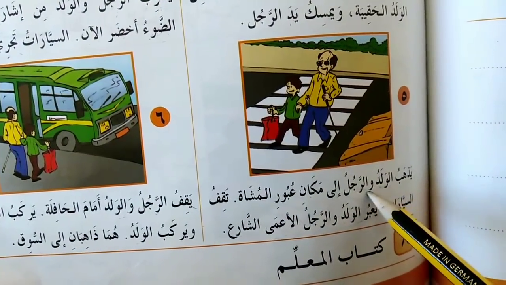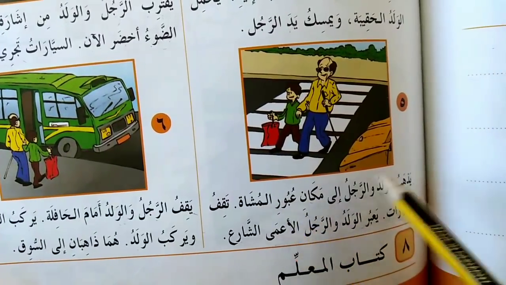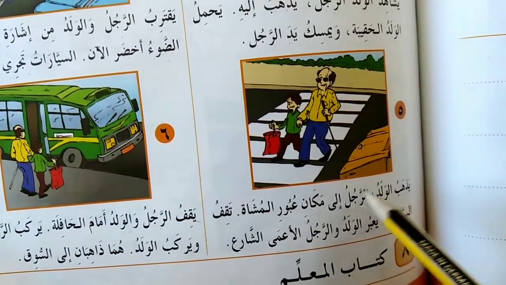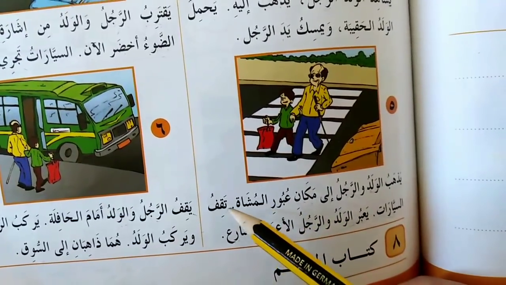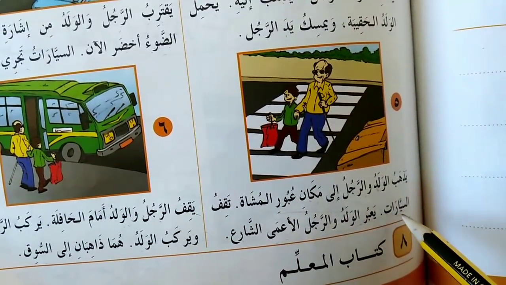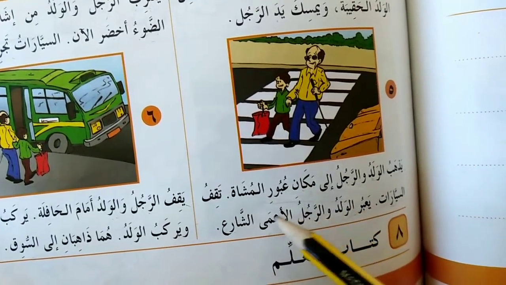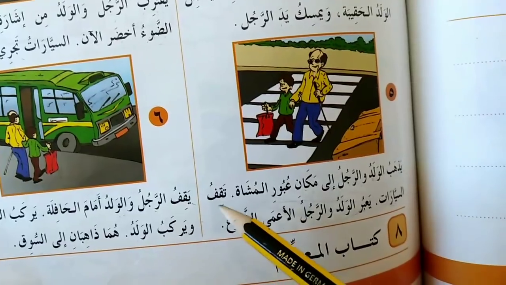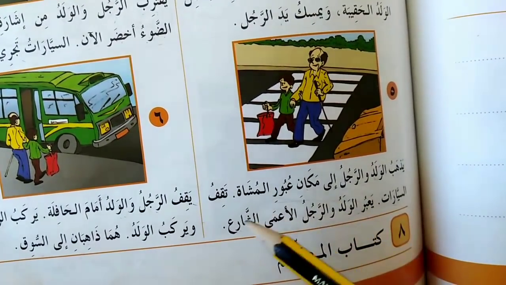يذهب الولد ورجل إلى مكان عبور مشاة, which means the boy and the man are going into the pedestrian crossing. تقف السيارات, which means the cars have stopped. يعبر الولد ورجل الأعمى الشارع, which means the boy and the blind man are crossing the road.